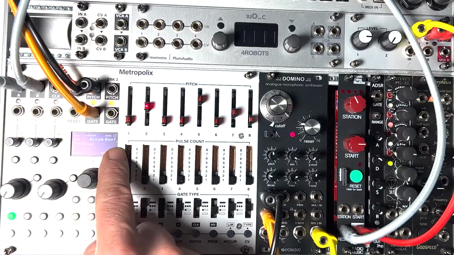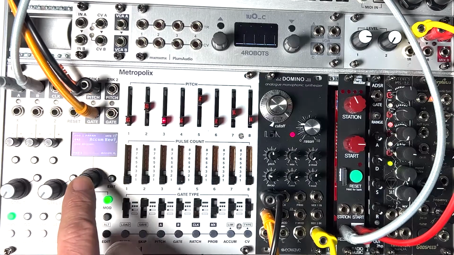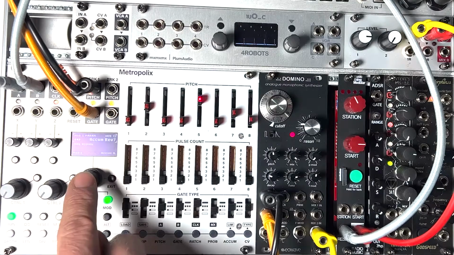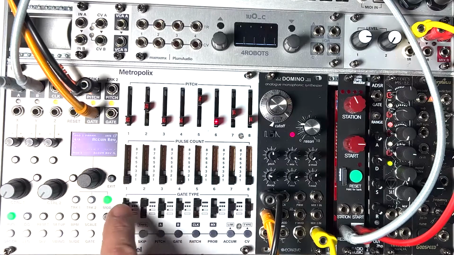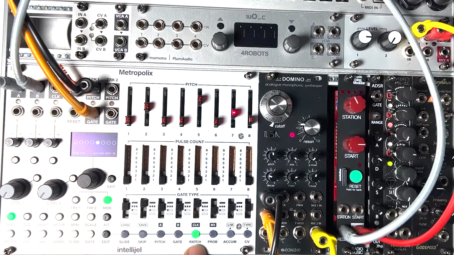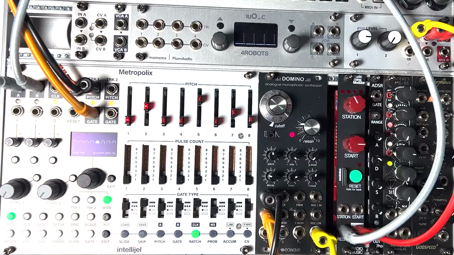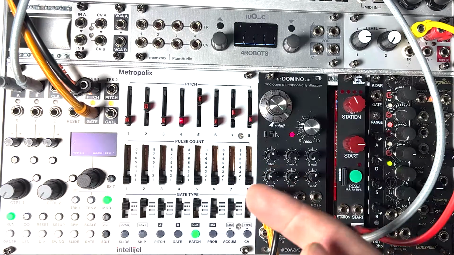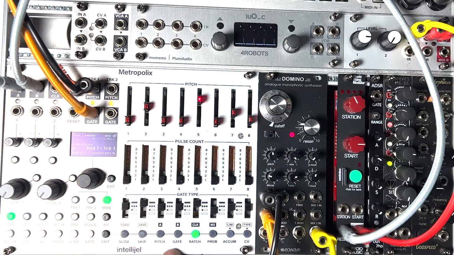The second one is accumulation reverse. So rather than the pitch going up here, if you set it here, it will go down. But again, because we've got it on wrap, which is the standard default way, it's still going to wrap and it's actually quite hard to tell. So I'm not going to spend too much time on that one.